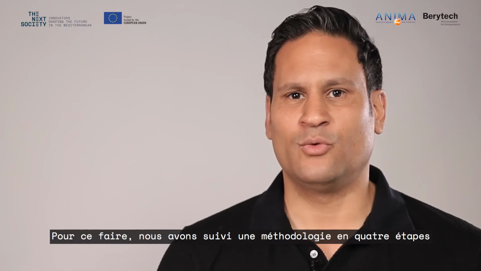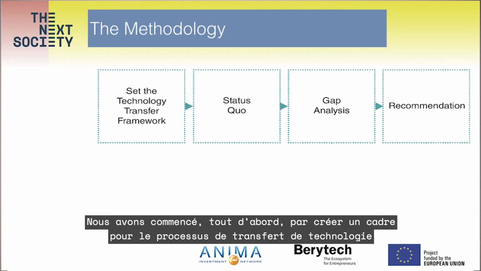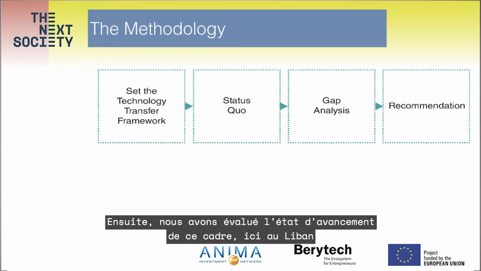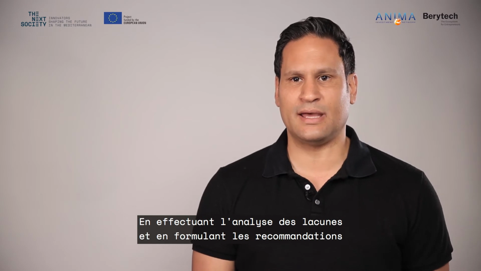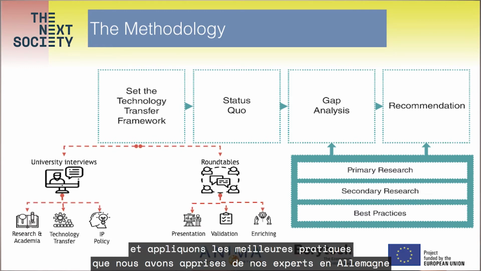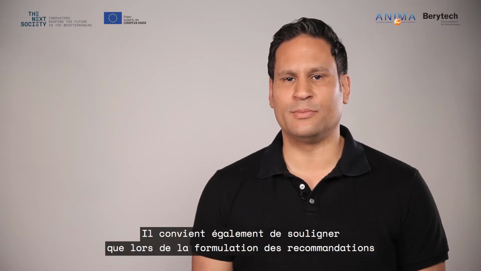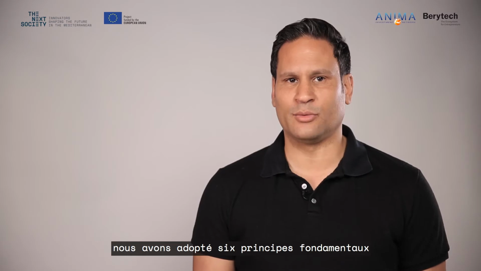In order to do that, we followed a four-stage methodology. We started at the beginning to create a framework for the technology transfer process, and then to assess the current status of that framework here in Lebanon, and then conduct a gap analysis from that and finally come up with our recommendations. While we were doing the gap analysis and the recommendations, we were conducting both primary research and secondary research and applying best practices that we achieved from our experts in Germany. It's also important to understand that for the recommendations that we came up with, there were 6 main principles that we were following.